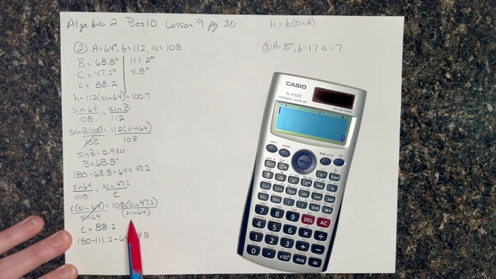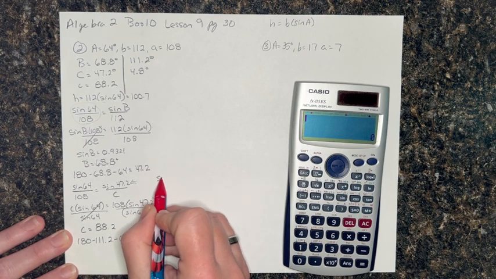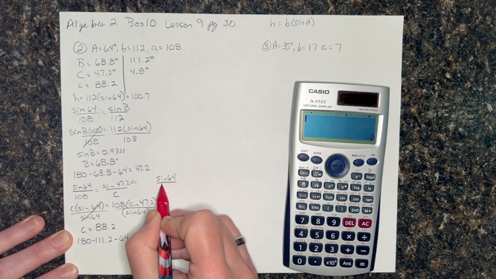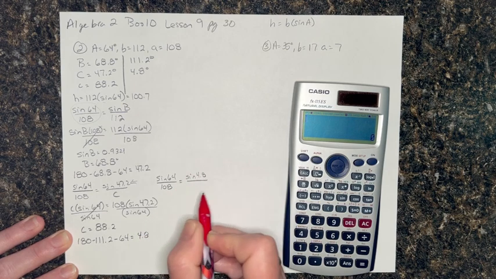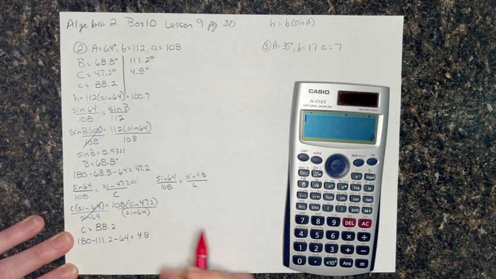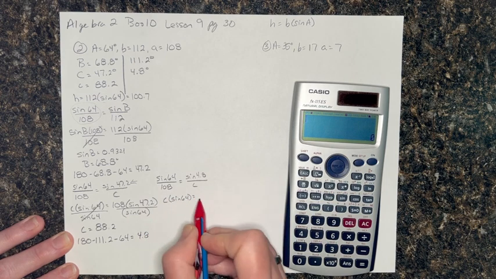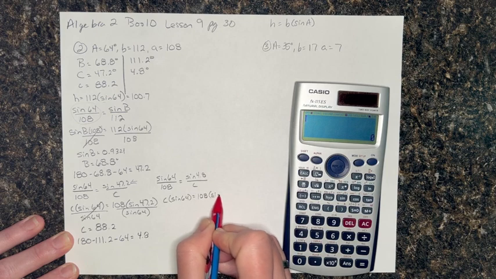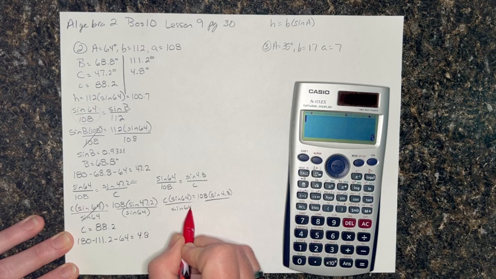So now we need to go back to this step, and instead of 47.2, we're going to put in 4.8. So the sine of 64 over 108 is equal to the sine of 4.8 over C, because now we need to solve for the other side C. So C times the sine of 64 is equal to 108 times the sine of 4.8, dividing both sides by the sine of 64.